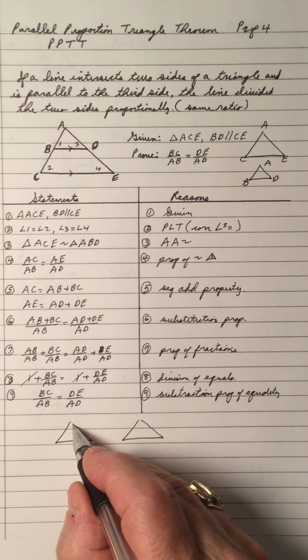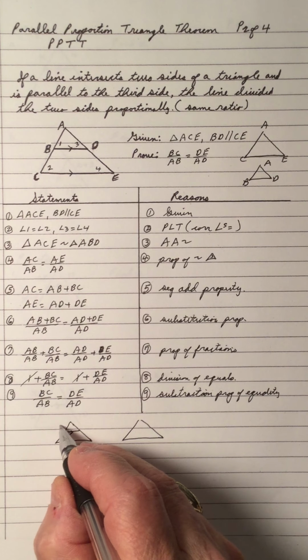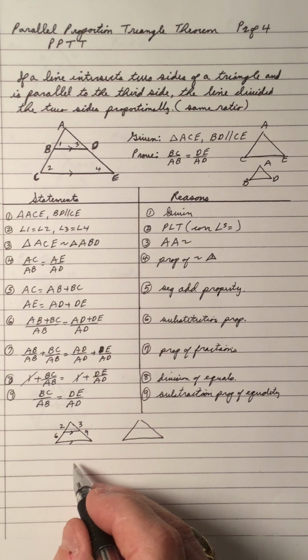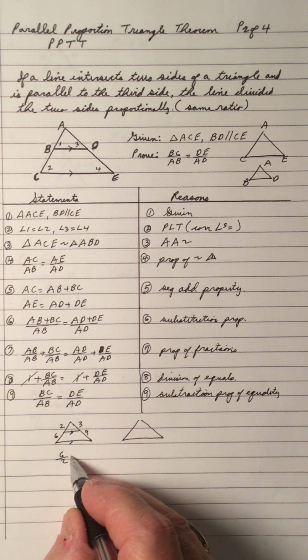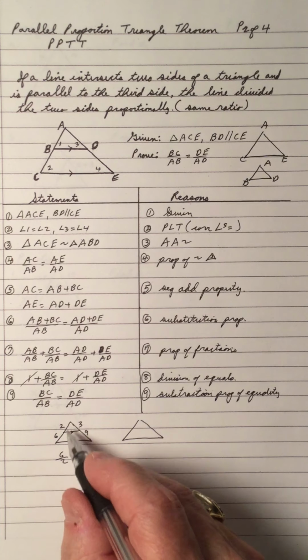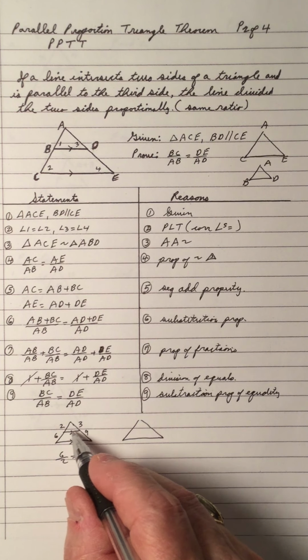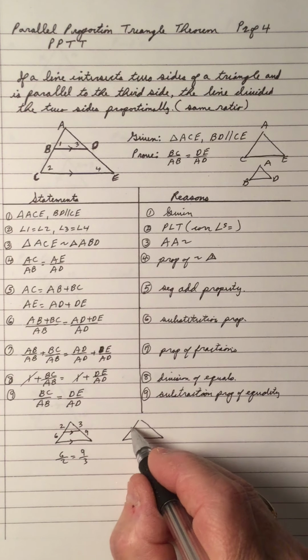Also, if I make this line parallel to this one and I put a 2 and a 6 and a 3 and a 9, what we're saying here is that 6 over 2 is 9 over 3, because this line is parallel. So this line is drawn to these two sides parallel to the third side, so it divides the sides proportionally.